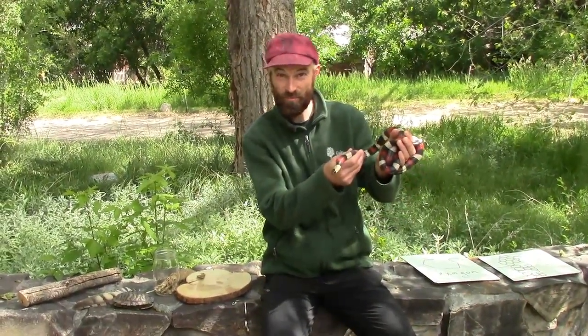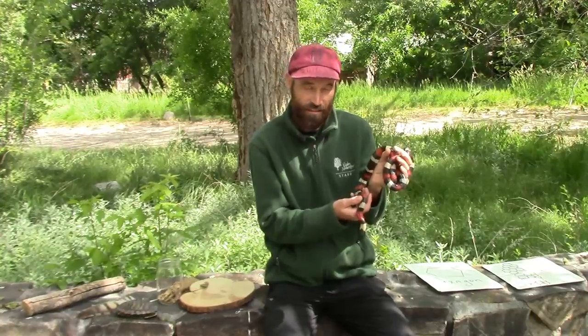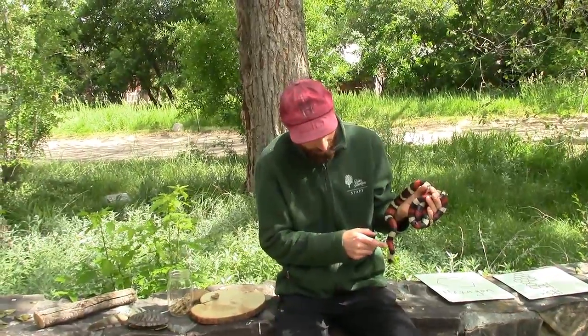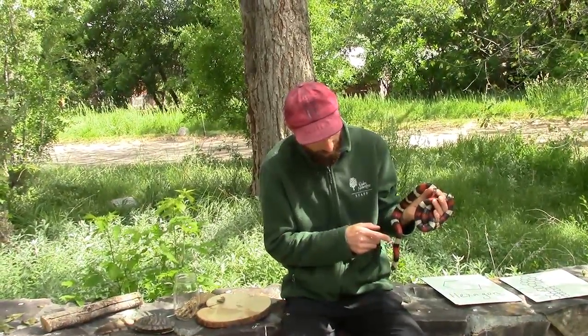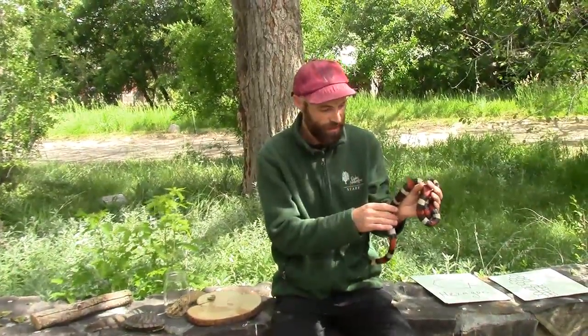And like I said before, we're going to use Paintbrush to help us talk about that. Paintbrush is a milk snake that lives here at the Ogden Nature Center. And you can see he's got some pretty distinct stripes, right? Red, black, yellow, black, red, black. And it just goes all the way down his body like that.